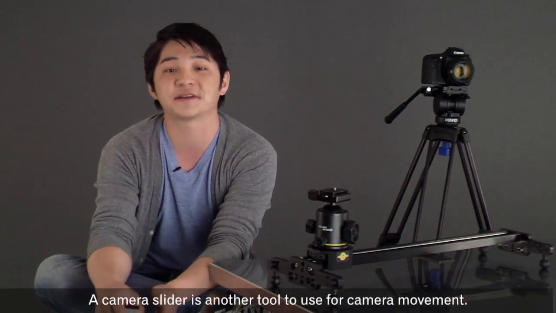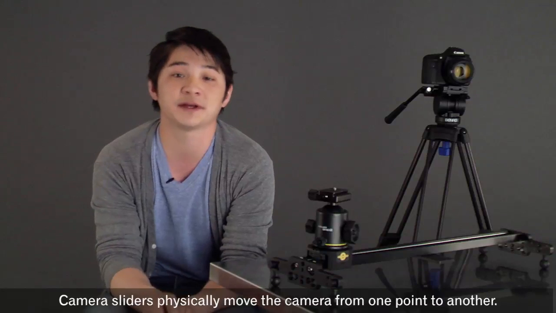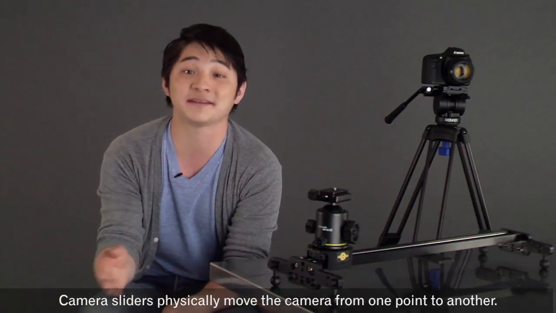So in addition to using a tripod to pan and tilt a camera, we can use another tool called a camera slider to physically move the camera from one place to another. Now this is entirely different than panning or tilting because the camera is not staying stationary.